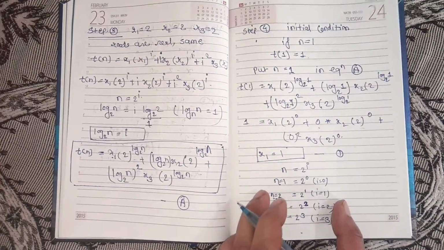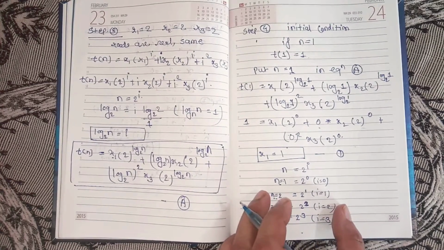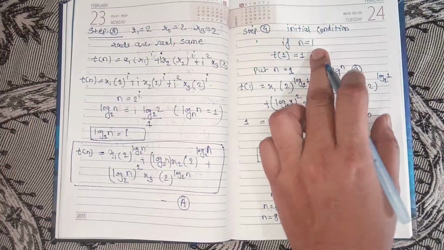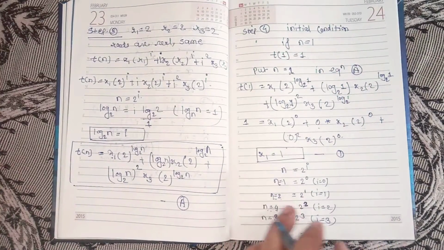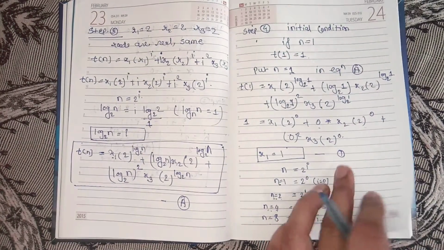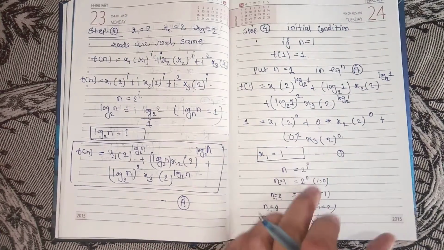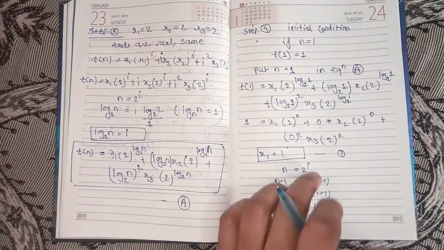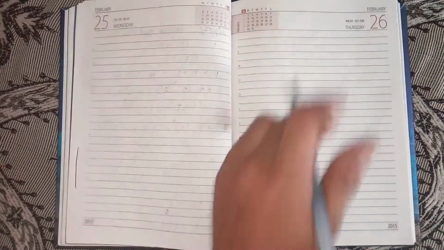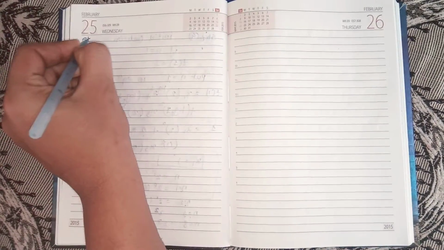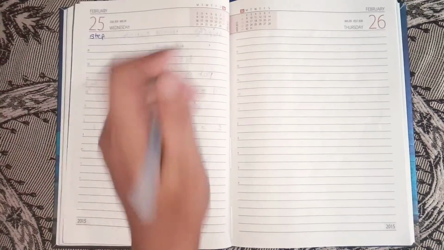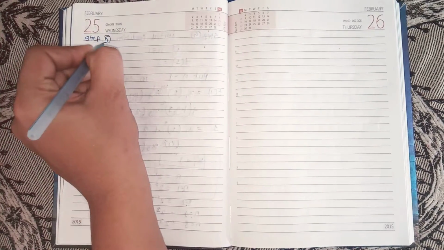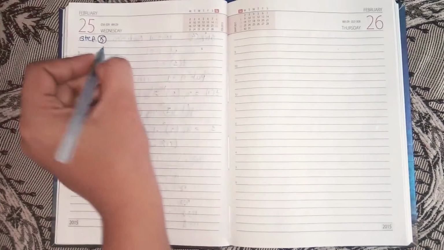So we have to use this table for the initial condition, putting n equal to whatever the value. Fine. So for this, which condition am I using? n is equal to 2 here. Fine. So my next step, that is step 5. What is my next step?